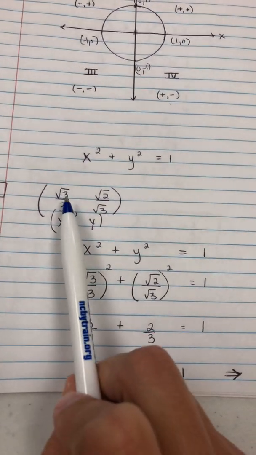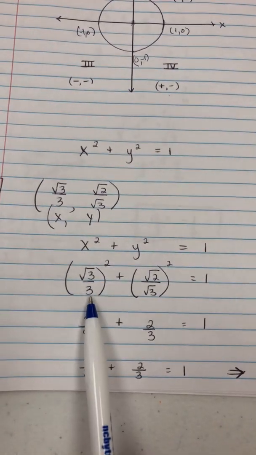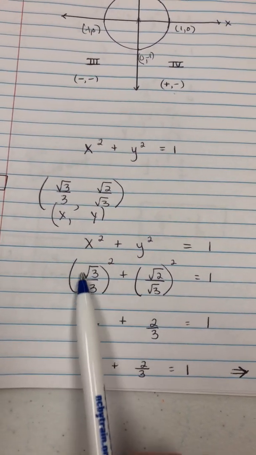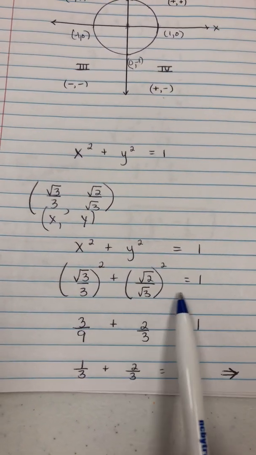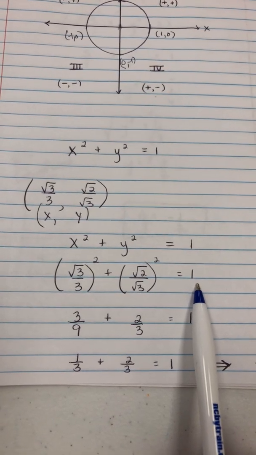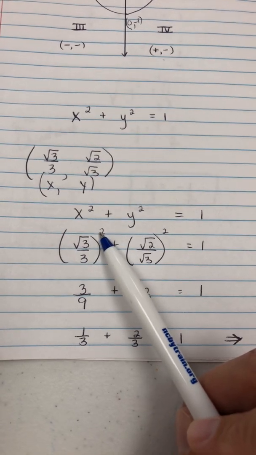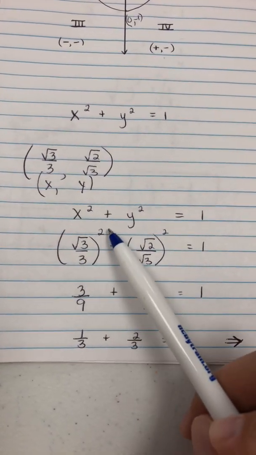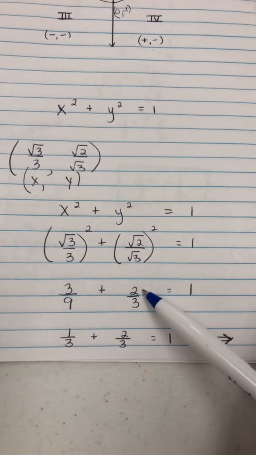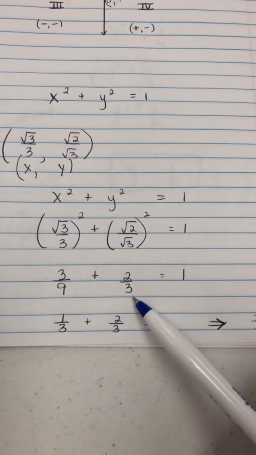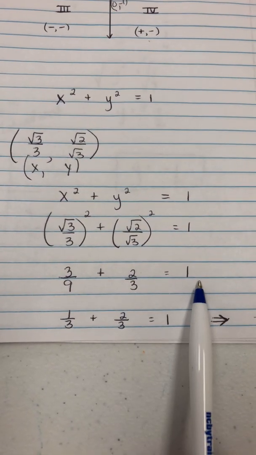Okay, so if I plug in the x coordinate into the x and that y coordinate into the y, I'm going to have the square root of 3 over 3, quantity squared, plus the square root of 2 over the square root of 3, quantity squared, and I want to prove that this actually equals 1. Now, when I square this, a square and a square root are going to cancel, so my numerator is just 3. 3 squared is 9. For here, the square root and the square will cancel on the top and the bottom. So basically, I have 3/9 plus 2/3 is supposed to equal 1.